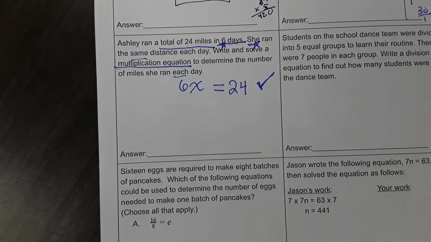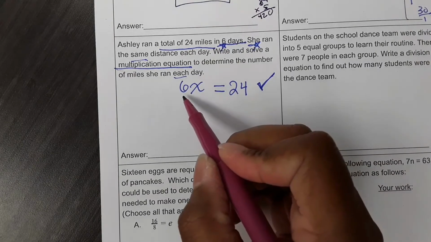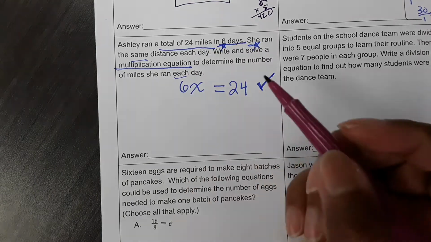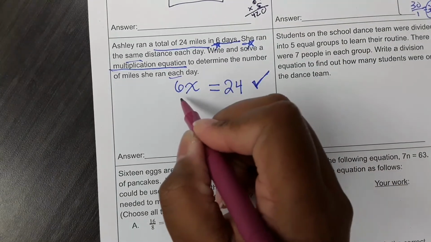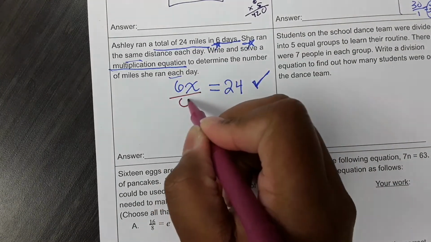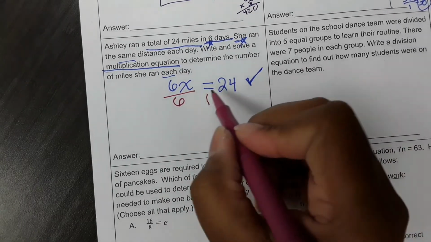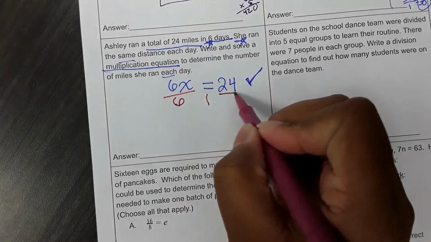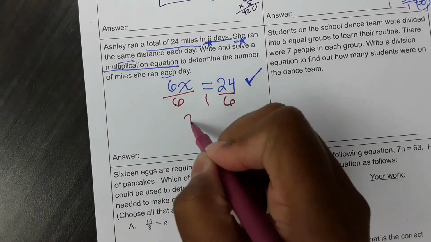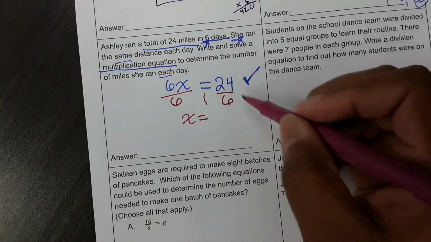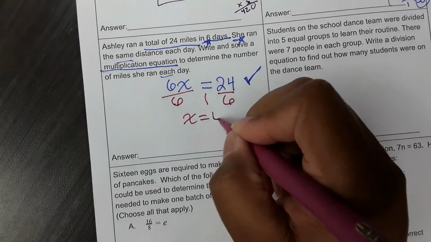Second step is simply to solve. Right now I see that I am taking a number, x, and multiplying it with 6. To undo that, I'm going to divide. So divide here by 6, put in that Great Wall of China so I can see it visually. Whatever I did on this side, I need to also do on that side. I get x is equal to, and this is a math fact, 24 divided by 6 is 4.